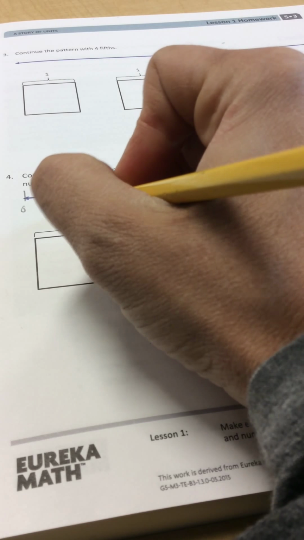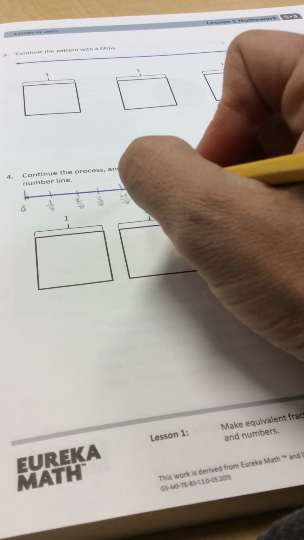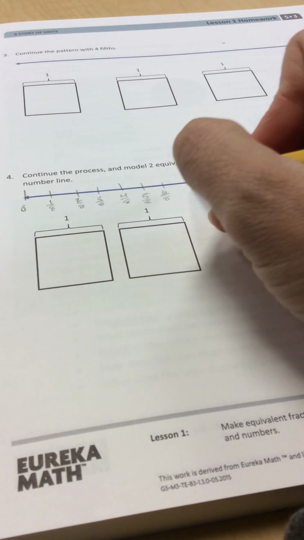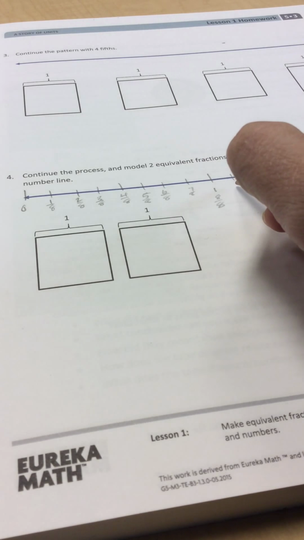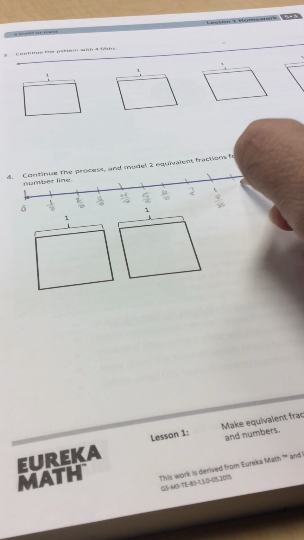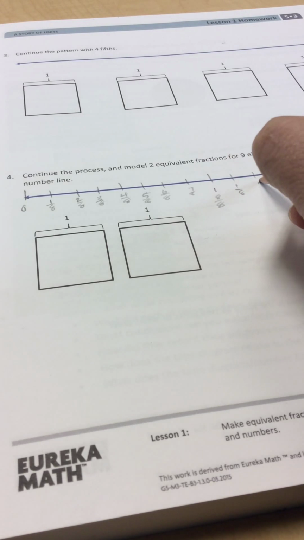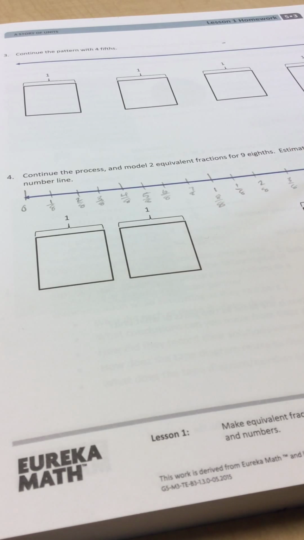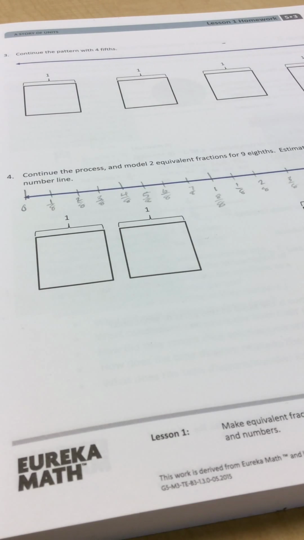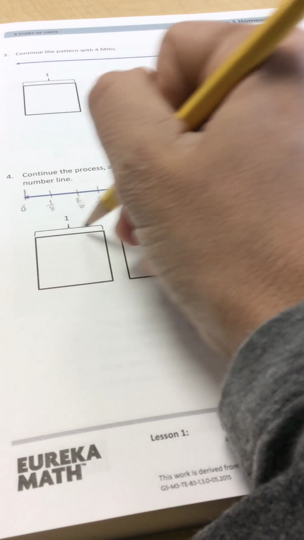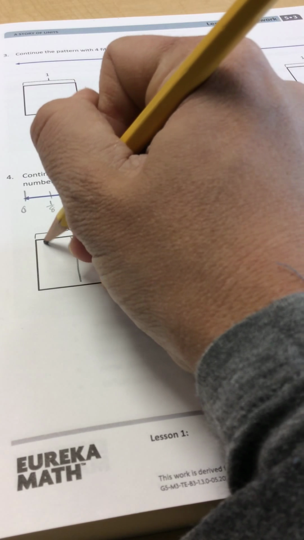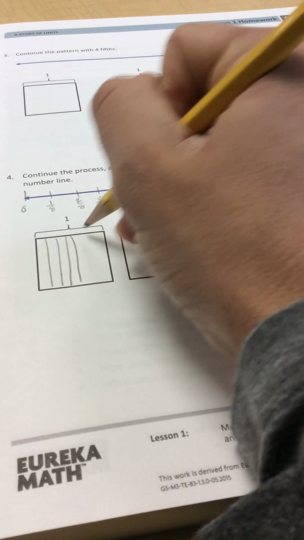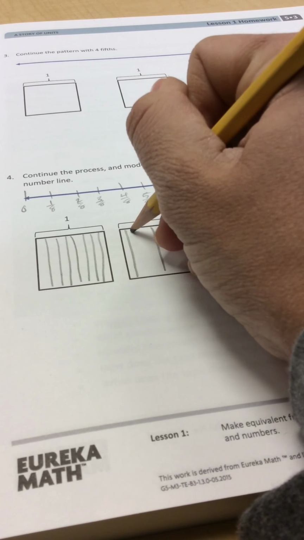1/8, 2 eighths, 3 eighths, 4 eighths, 5 eighths, 6 eighths, 7 eighths, 8 eighths. So, just like before, we're going to divide up these into eighths. It's a little tricky when these get a little bit higher.